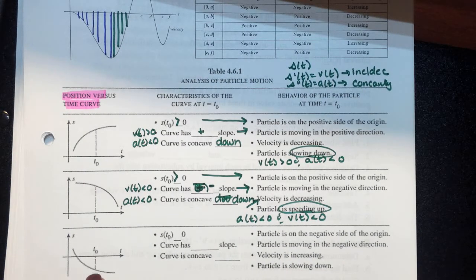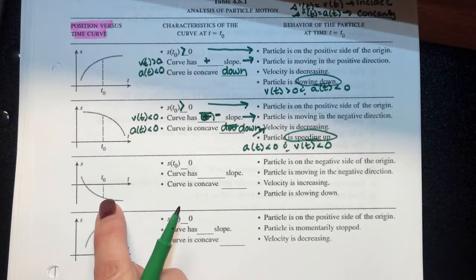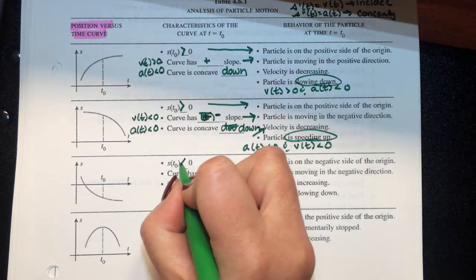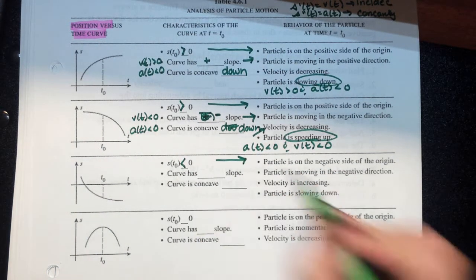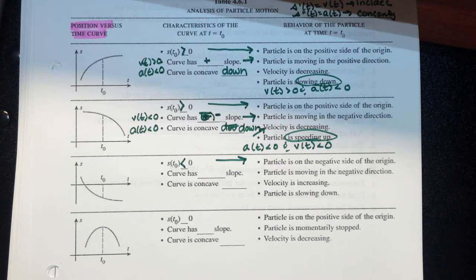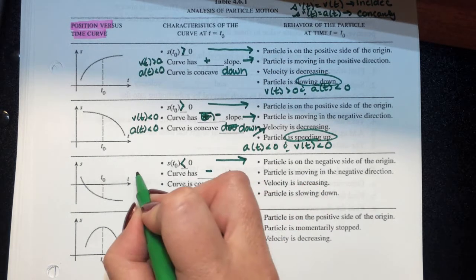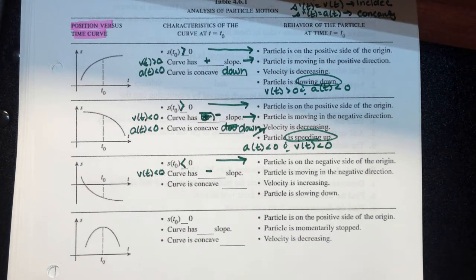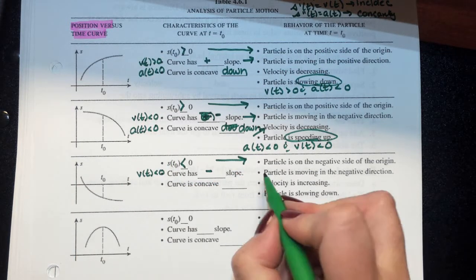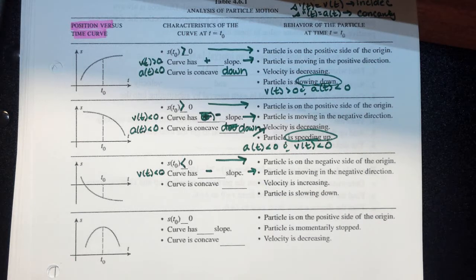Now if you take a look at the position of the particle at time t equal to 0 in this third example, notice I'm on the negative side of the x-axis. So s of 0 is less than 0. The particle is on the negative side of the origin. The curve has a negative slope, so my v of t is less than 0. Again, notice my function is decreasing. So that tells me the particle is moving in the negative direction. And notice the curve is concave up.